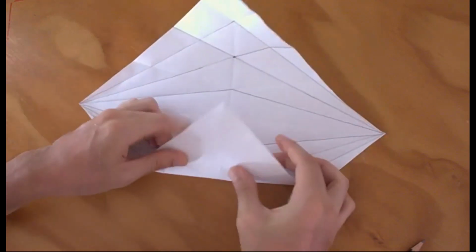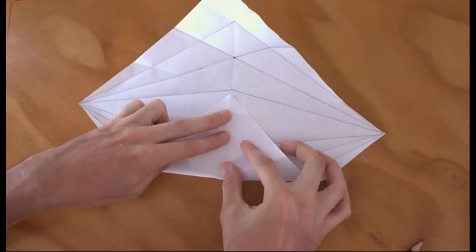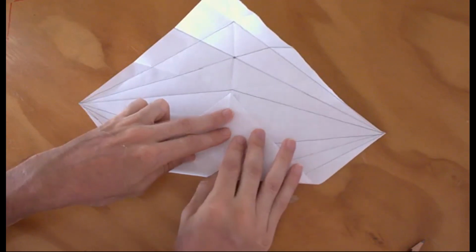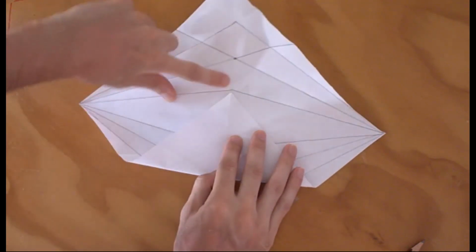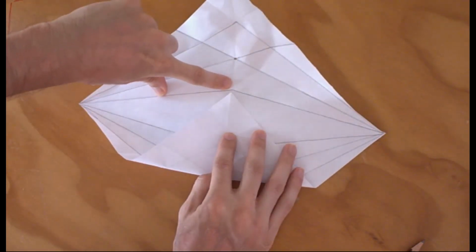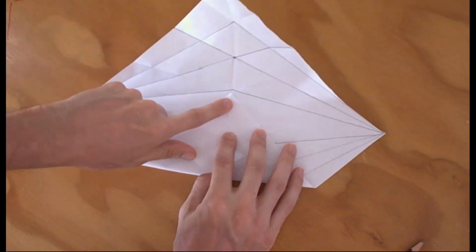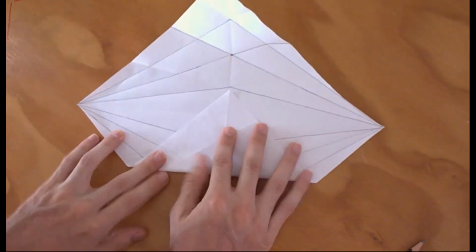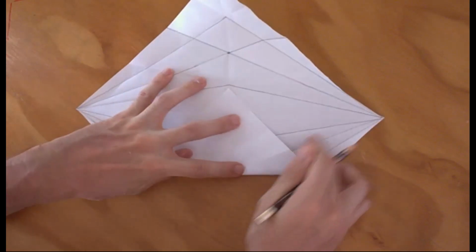So the first point, I'm going to raise up here, and I'm going to bring down. So notice, it is not arriving at this, not there. Okay, so don't aim at there. Rather, aim for this line to fall on itself.